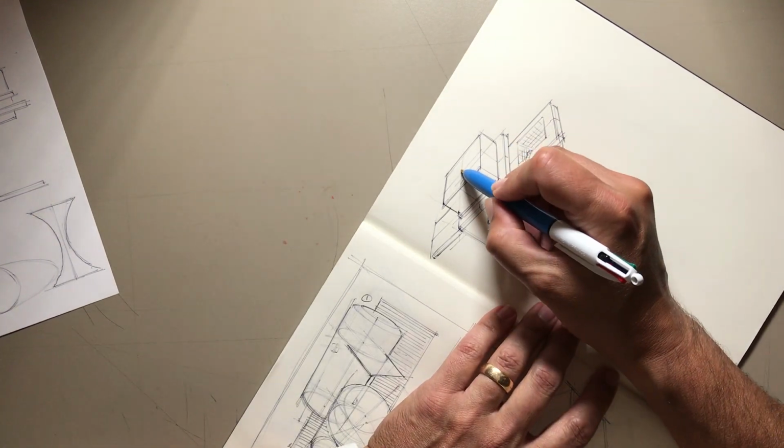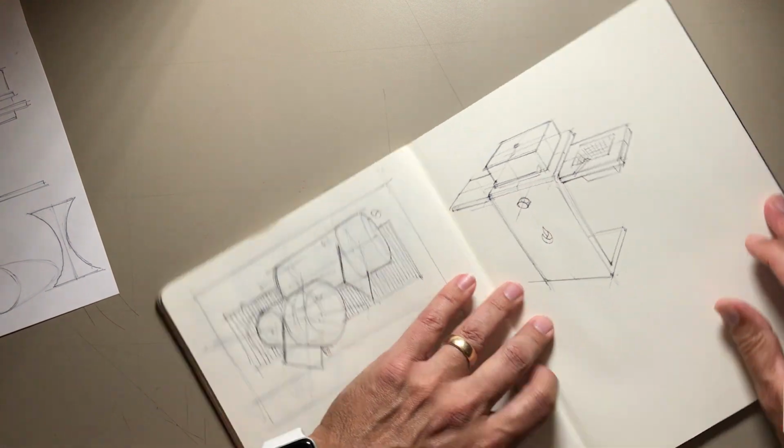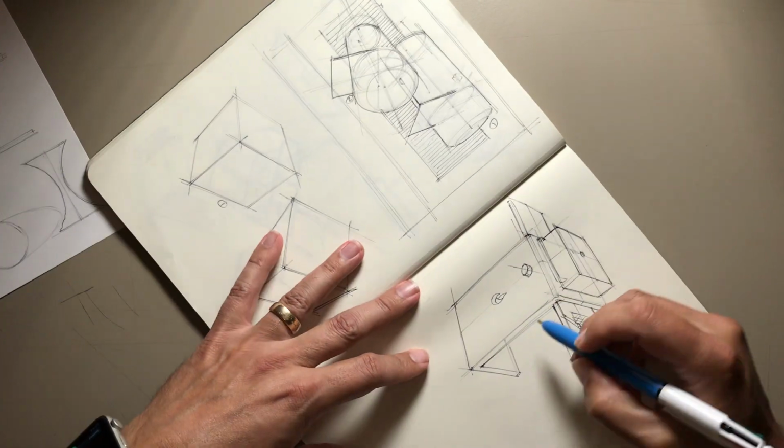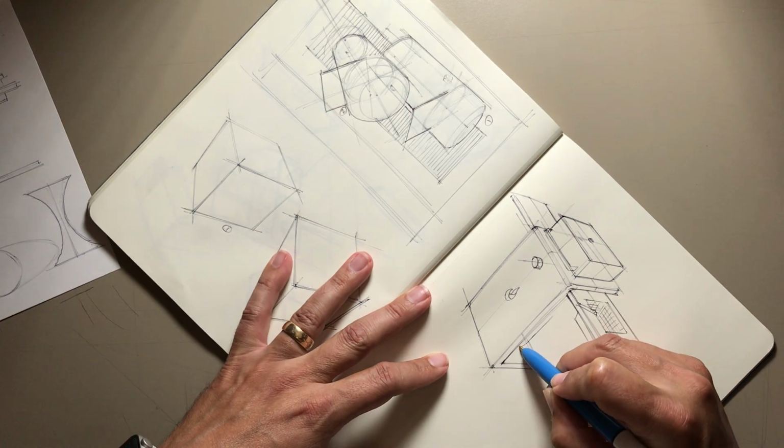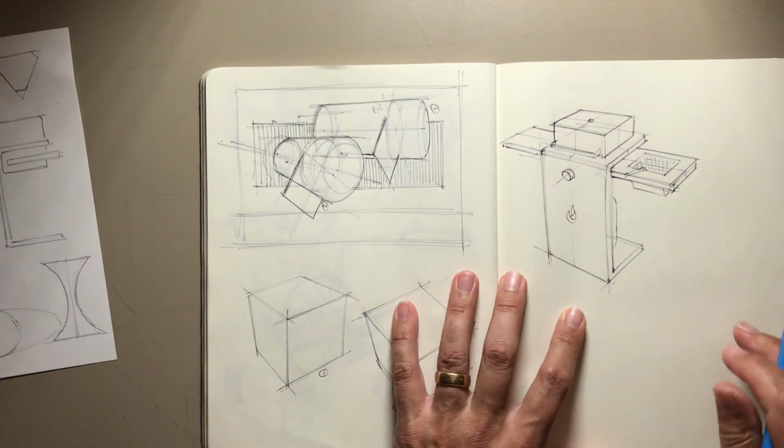Maybe I could have a thermometer up here. And you know what? There would probably be, that's my tank.